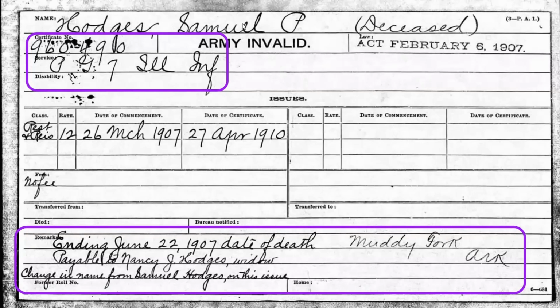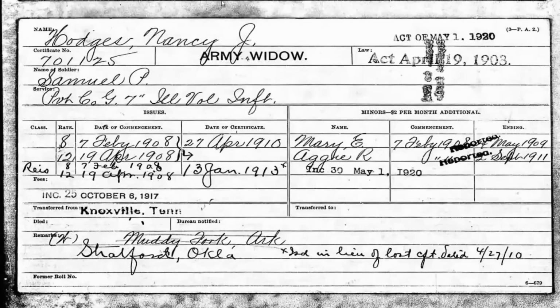So you'll have one for him, right? And then you'll have another card for her. So those are going to be together on Fold3. Just turn to the next page, either forward or backwards, and you should find it. On hers, you have all this additional information. So when did it start, the date of the certificate. There's a lot of dates involved.